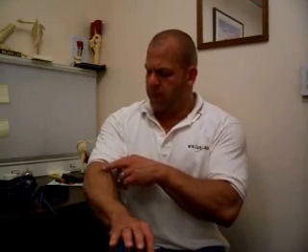Radial tunnel syndrome is where the radial nerve is entrapped, most often beneath the supinator muscle of the forearm. The supinator muscle rotates the wrist and forearm, so you're going from a palm down to a palm up position. You'll see this in people who use a screwdriver a lot, rotating. The supinator muscle gets extremely short and tight, compressing the radial nerve beneath it.